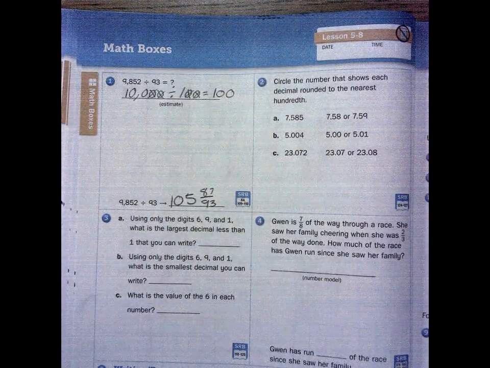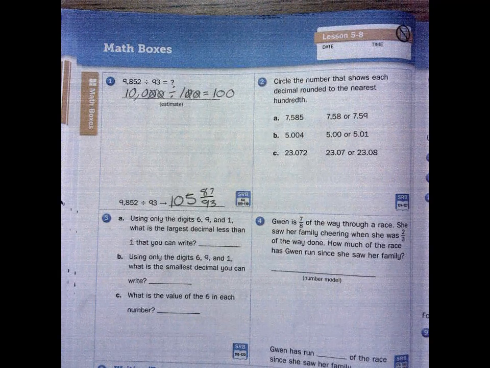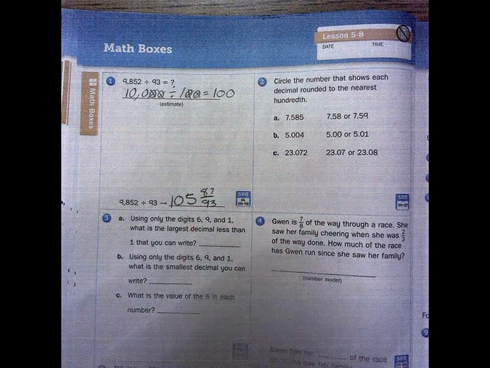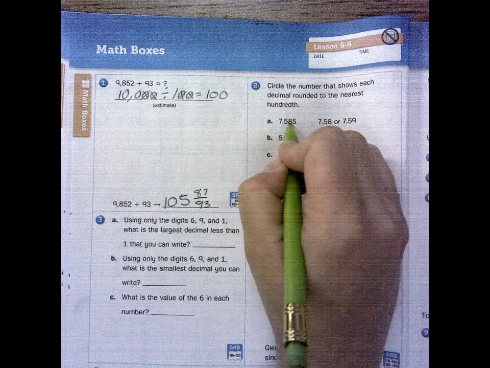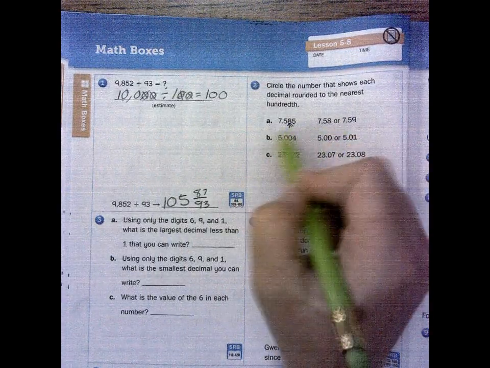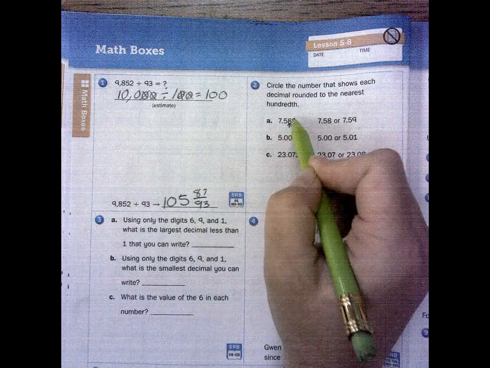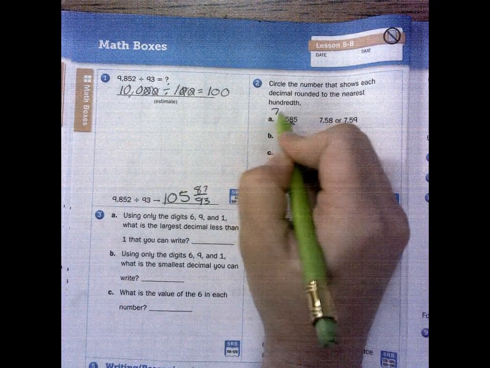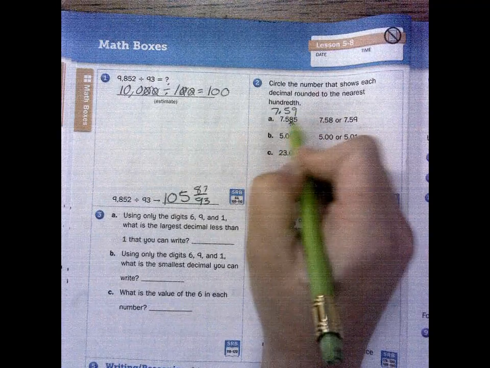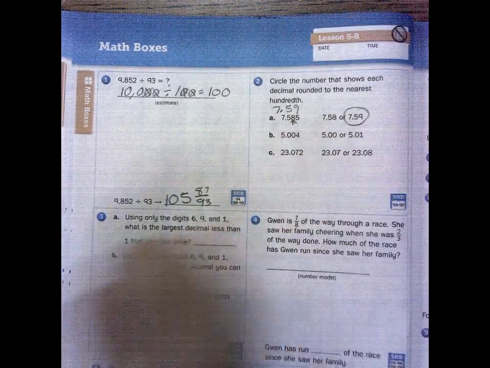Circle the number that shows the decimal rounded to the nearest hundredth. So 2 places behind the decimal. Well, I'm not even going to look here. I want to do the work first. So the 5 would make the 8 become a 9. So I should have 7 and 59 hundredths. And there we go.